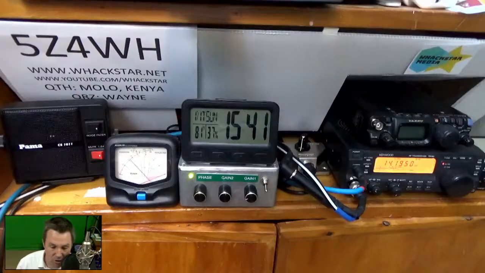5 Zulu 4 Whiskey Hotel, 5Z4WH, calling CQ, CQ, CQ. 5Z4WH calling CQ from central Kenya on 20 metres. This is 5 Zulu 4 Whiskey Hotel, listening to the frequency and standing by. Over.